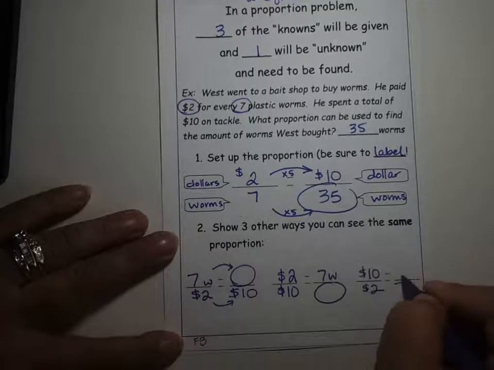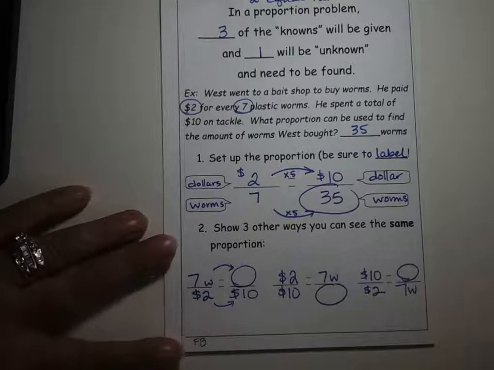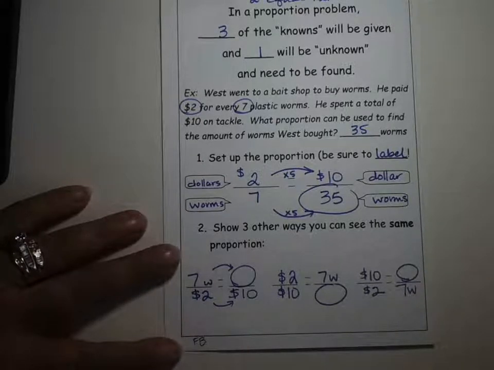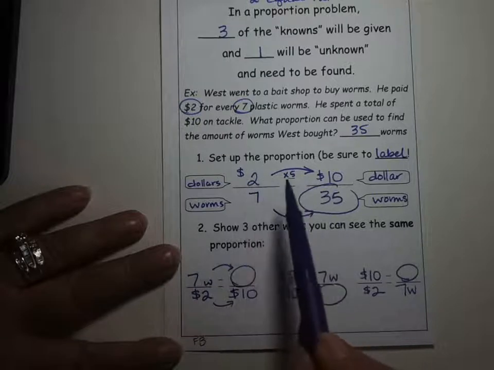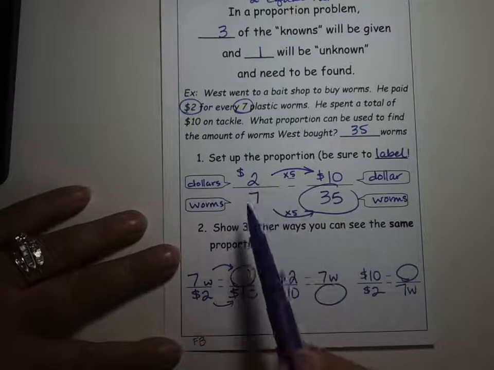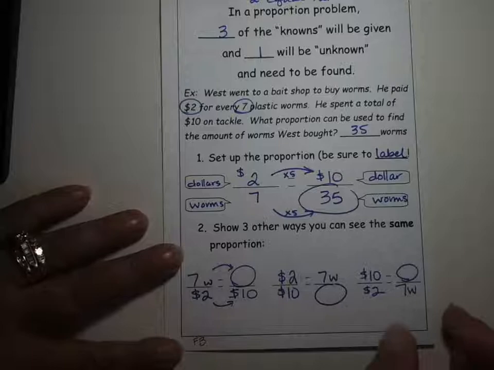So proportions really are not picky, except the fact that you have to get the things that match next to each other. So you got to have the dollar amounts next to each other, and you got to have the 2 and the 7 by each other. Okay?